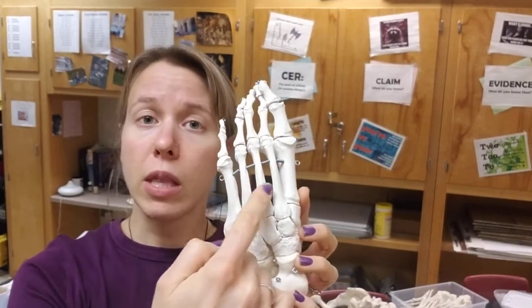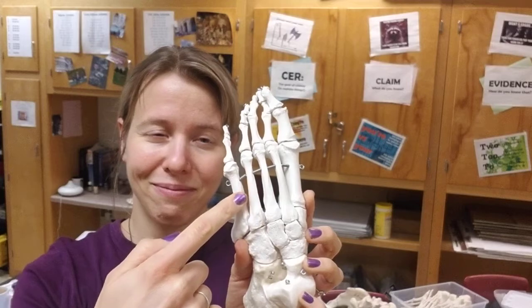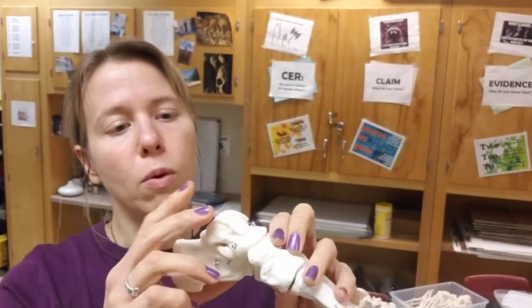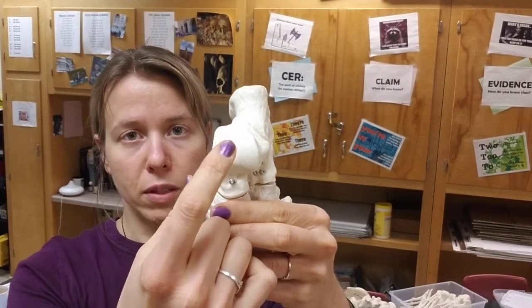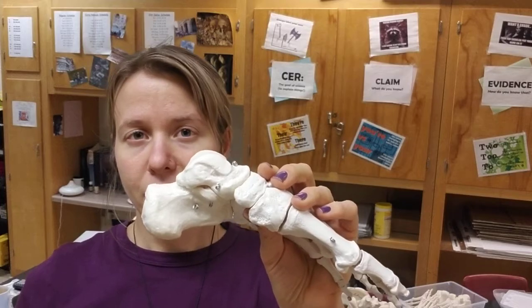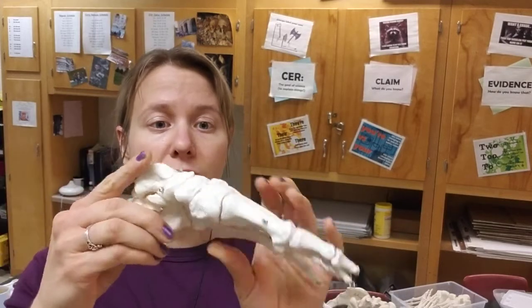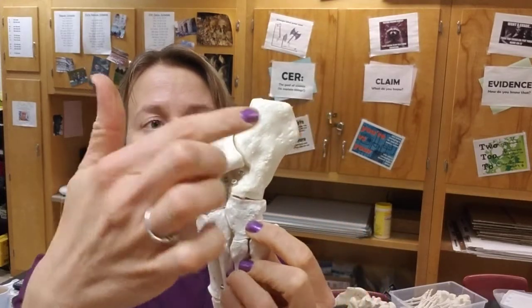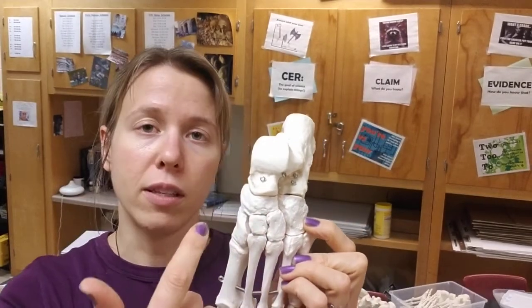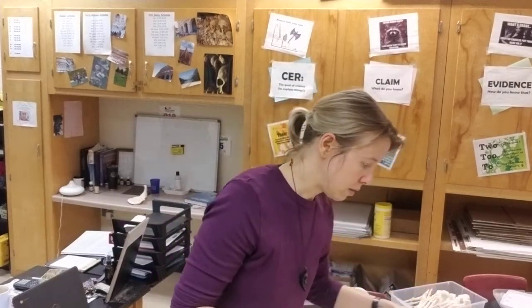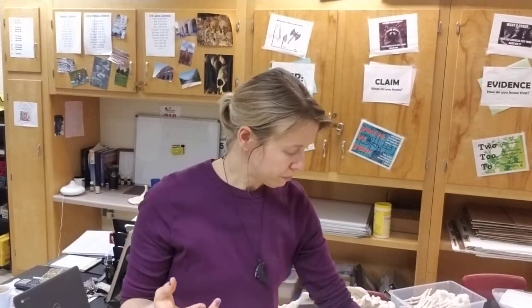Down here, what would these be? These are the metatarsals. What is this bone specifically? It's the talus, where the tibia sits on top. And then these bones, where technically the talus and calcaneus also fall into this category, those are the tarsals. Tarsals, metatarsals, phalanges.